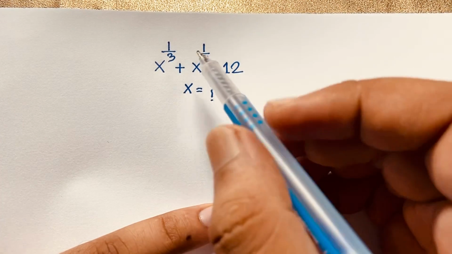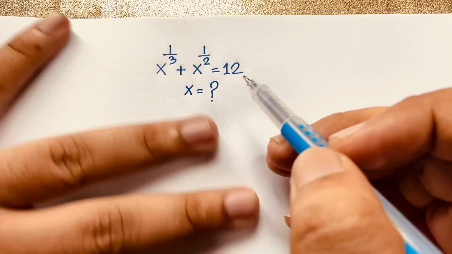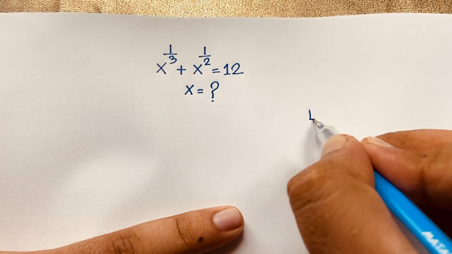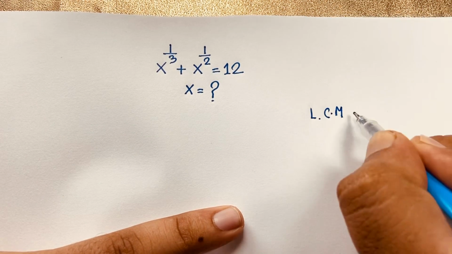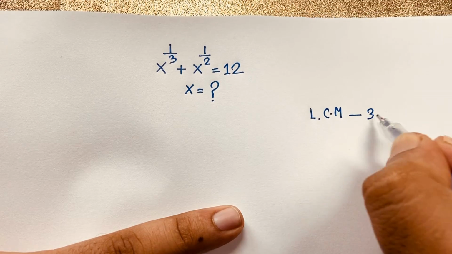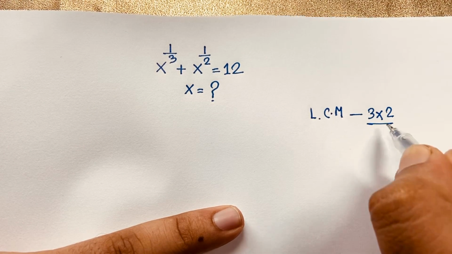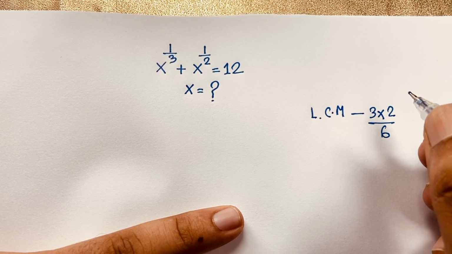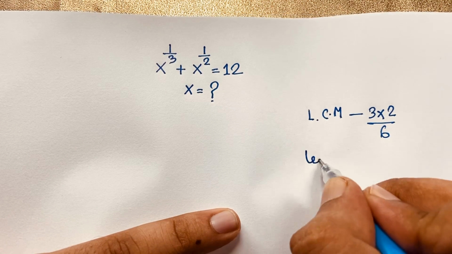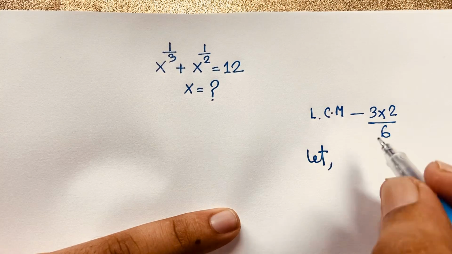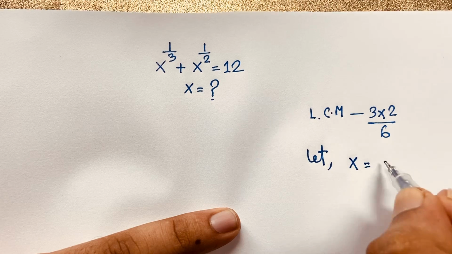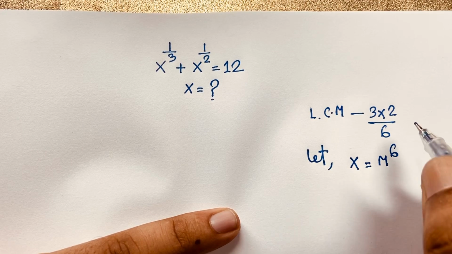So first of all, I can see easily here is 3, this is 2. So here is LCM. I can see easily it will be 3 times 2, it will be 6. So at this moment, first of all, we'll let x is equal to m to the power 6.